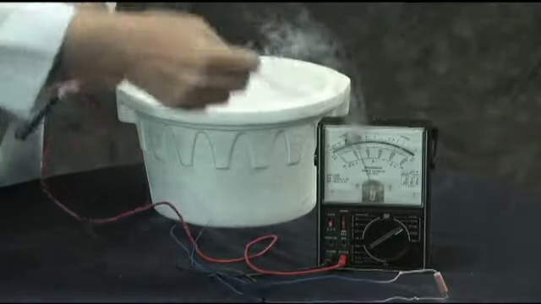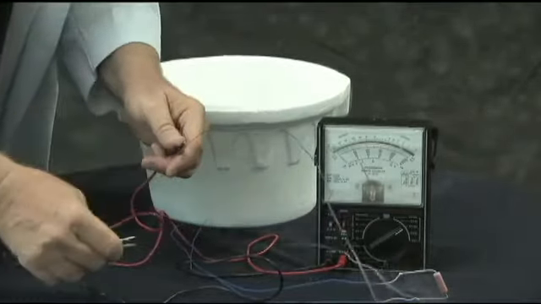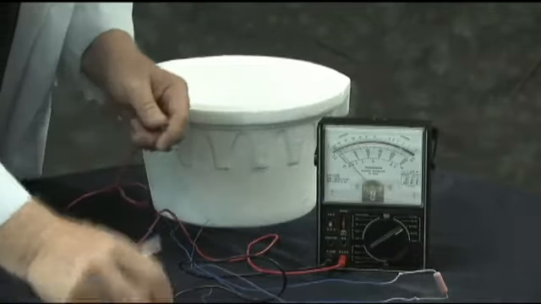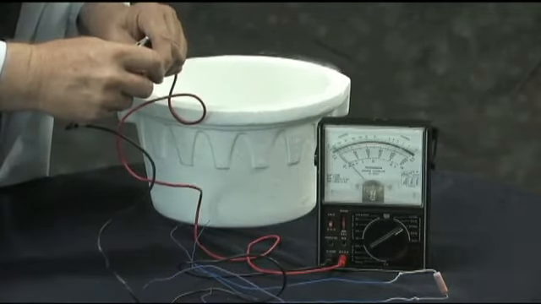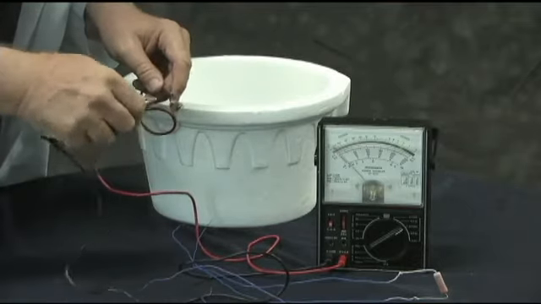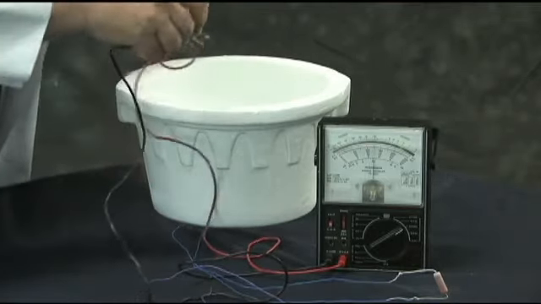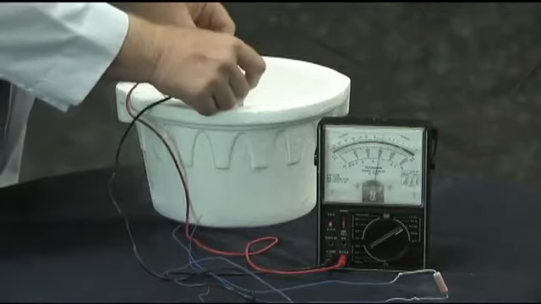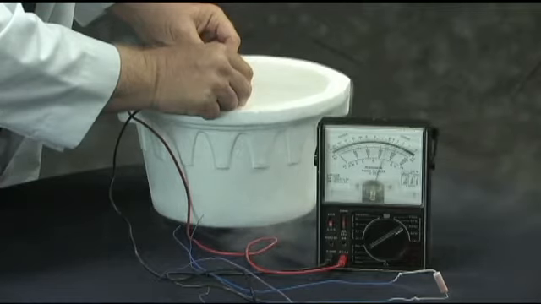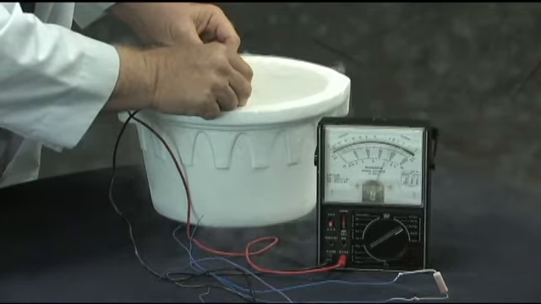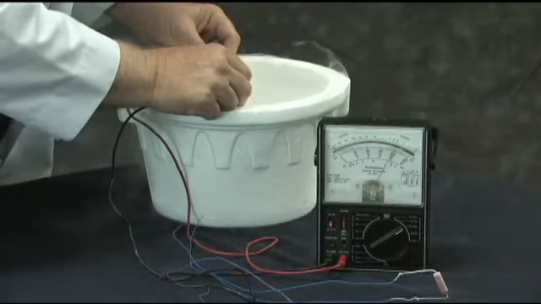And finally, let's move to our transformer, which represents our pure metal. And let's lower everything down in here. And as you can see, the resistance is becoming less.